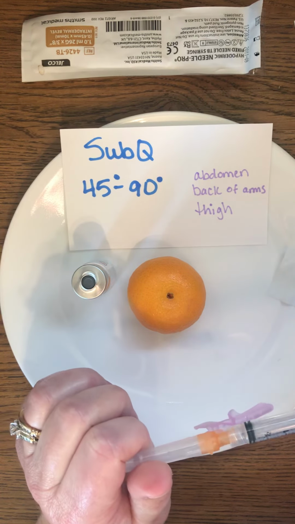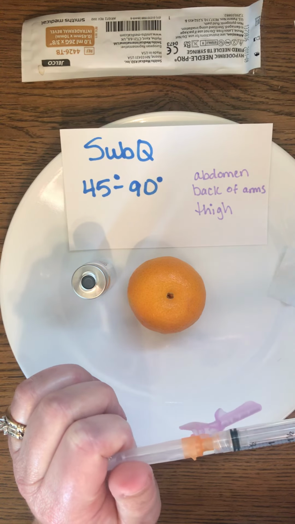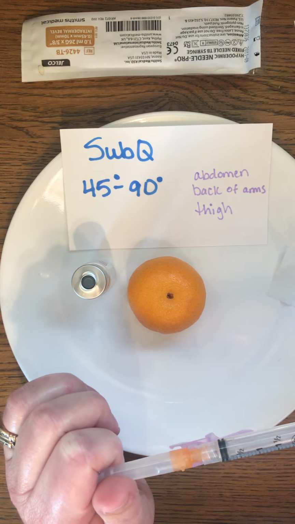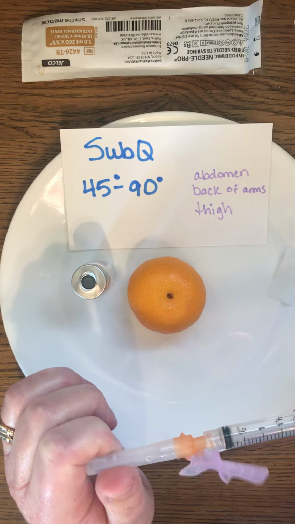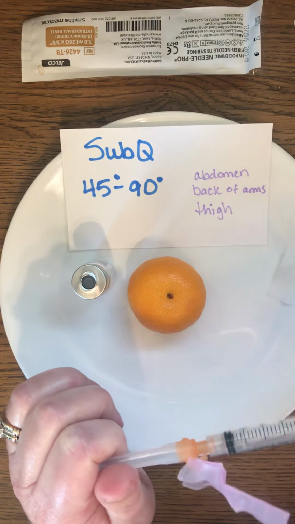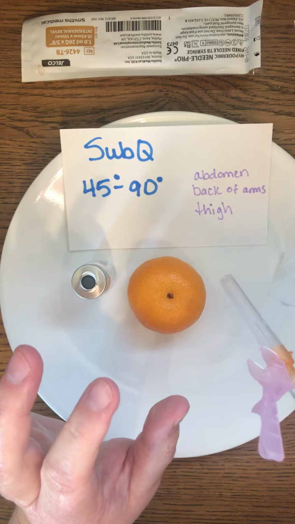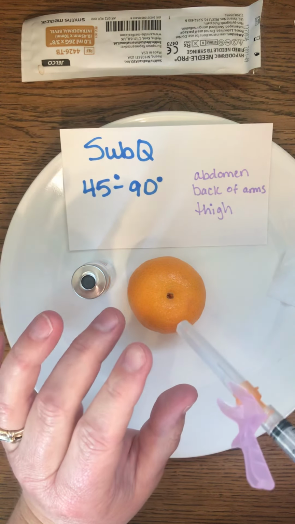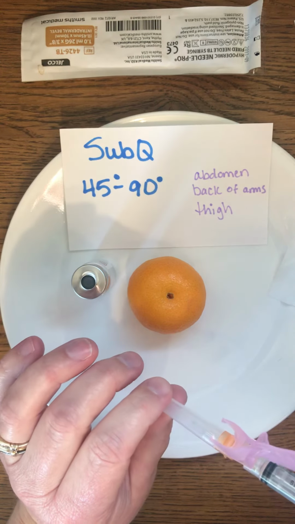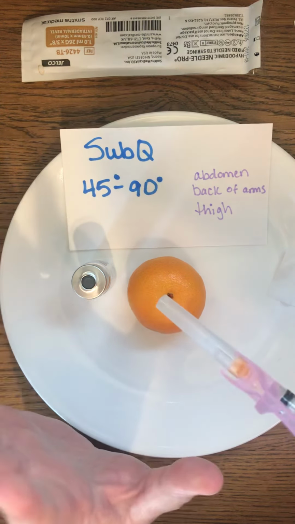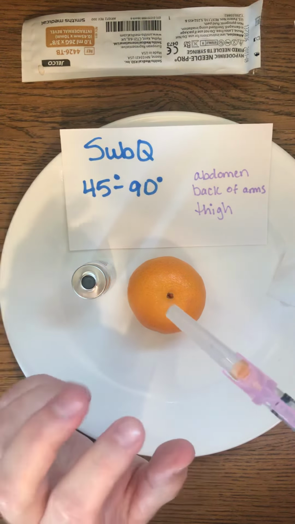Massaging after giving injections is not advised, and it can actually damage the tissue or cause hematomas, which is bleeding. So you never want to massage the area. And we do want to avoid the 2 inches around the umbilicus area or the belly button. And you want to be at least 2 inches away from any open areas, scars, scabs, wounds, anything like that. So you do need to be aware of that.